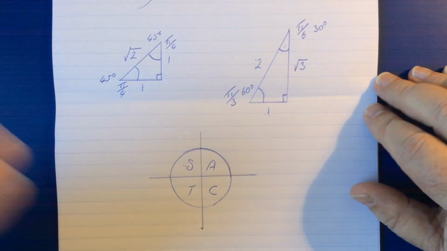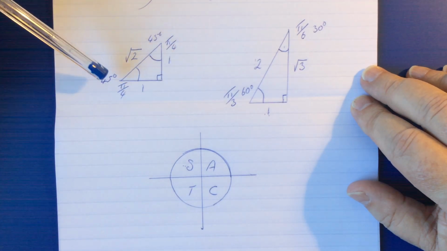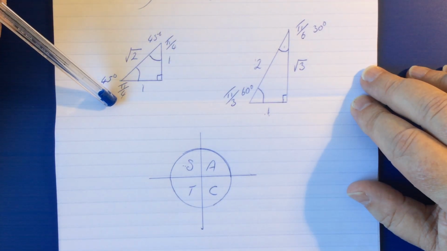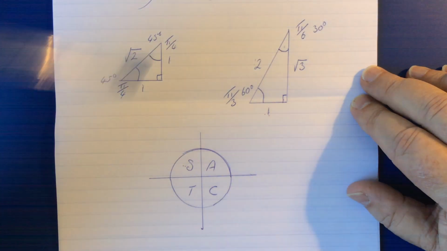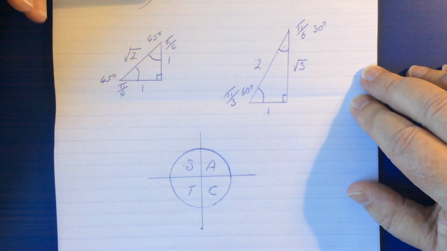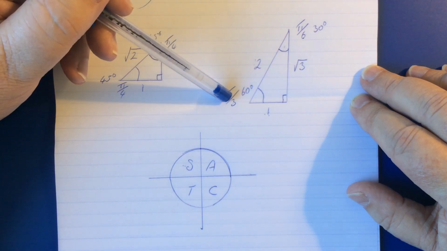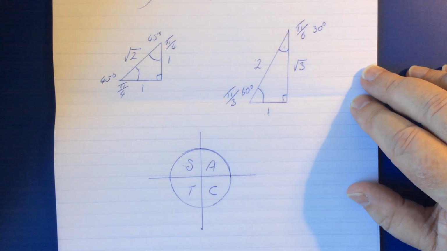And we have the standard triangles: 1, 1, root 2, which gives us the value of the sine and cosine of 45 degrees, or pi on 4; and 1, 2, root 3, which gives us the values of sine and cosine for pi on 3, 60 degrees, or pi on 6, 30 degrees.